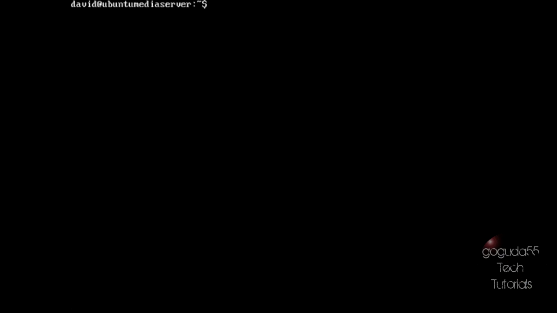Okay, so now we're going to go about actually configuring the server itself. So the first thing that we're going to do is log in as root, so we don't need to type in sudo in front of every command. So just type in su and hit enter. Type in the root password that we created and hit enter. And you are now logged in as root.